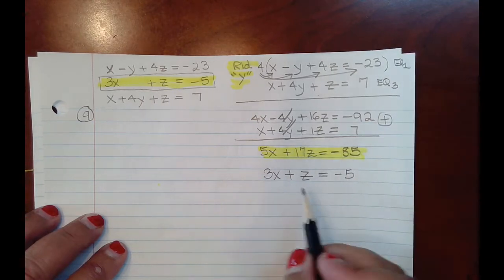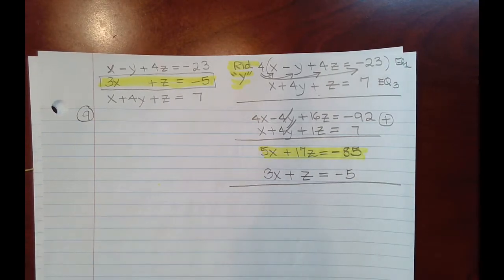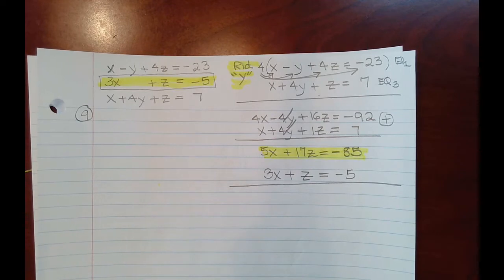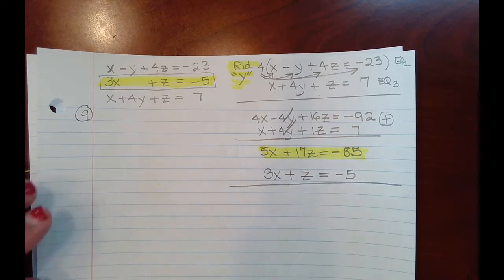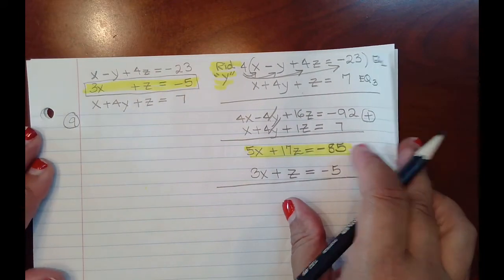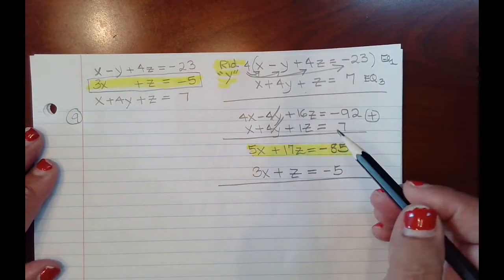And now let's work with this reduced system where I've taken it from 3 variables to just 2. And let's find whichever value you think is easier. It doesn't really matter which one you go after. Now you need to make a choice about getting rid of the x's or the z's.